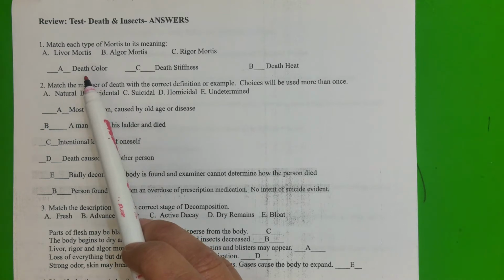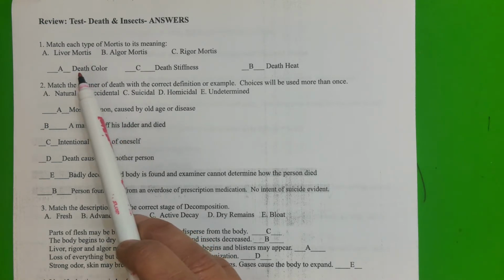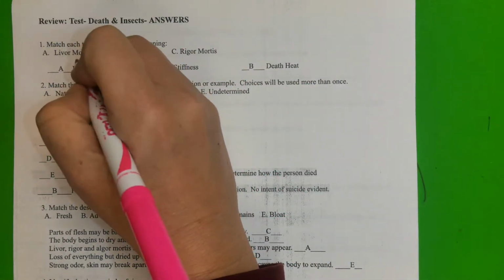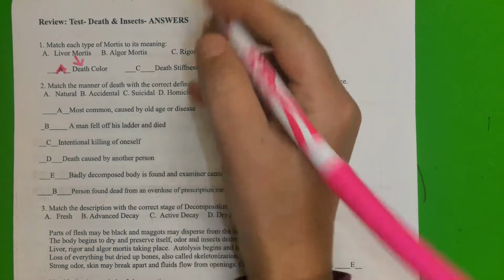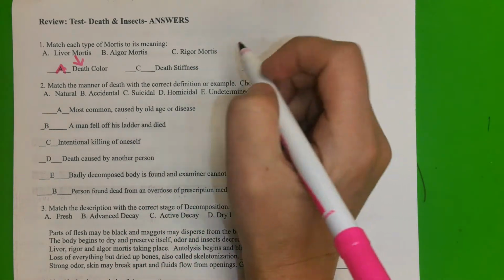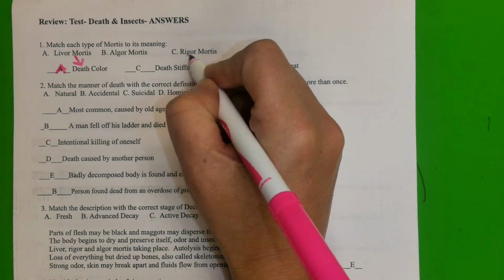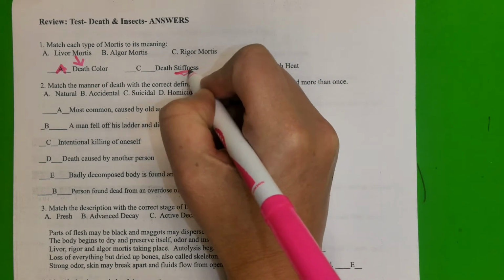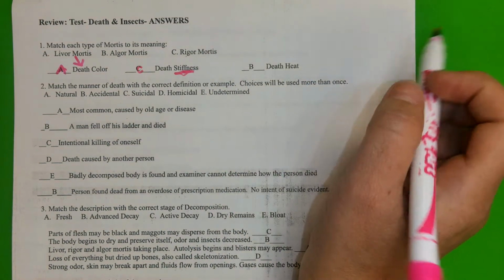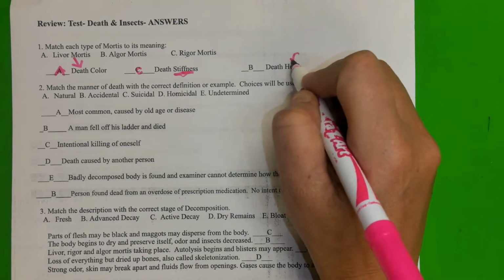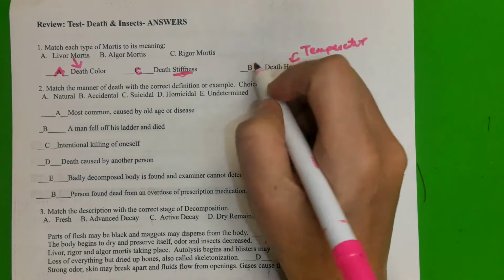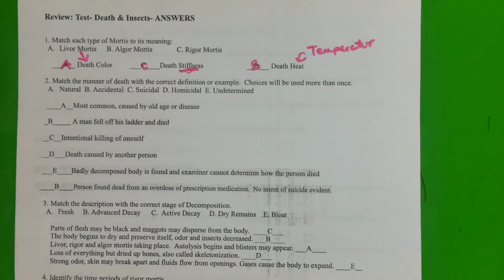I don't know if you guys remember, but there is death by color. Death by color is livor mortis, so that will be A. When the body turns stiff, really stiff, that's called rigor. That's why it's called rigor mortis, because of the stiffness. So that is C. And this is based on dead heat. That means it's based on temperature, and that's your algor mortis. Okay, let's go to the next one.